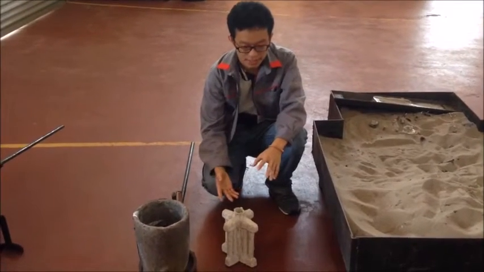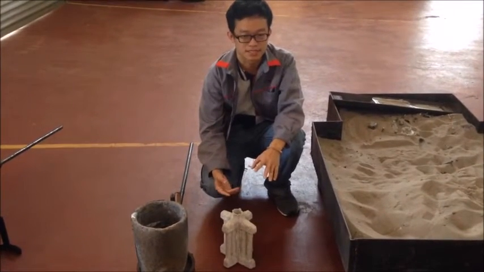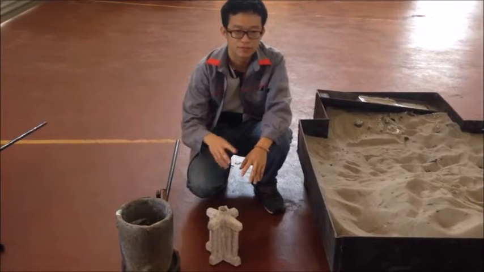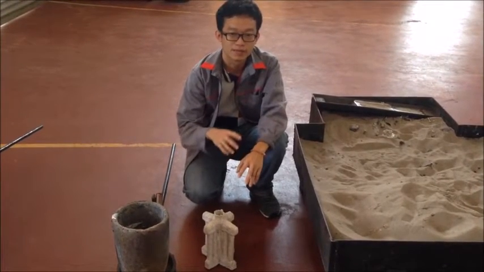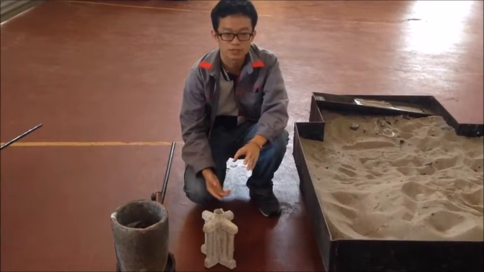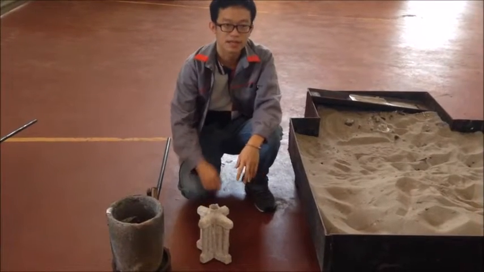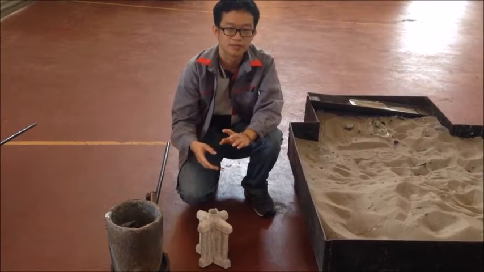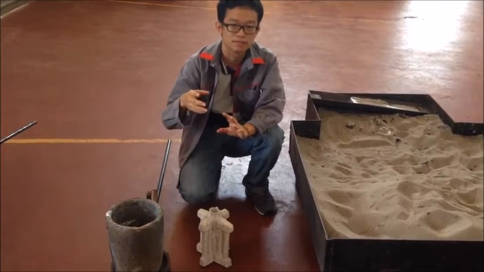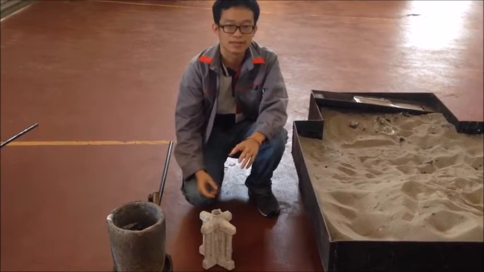After waiting for some time, the solidification process is done. The molten metal becomes solid metal, and this is the final step, where we just need to break the refractory material, and out comes our final product, which is the solid metal with the desired shape that we want.